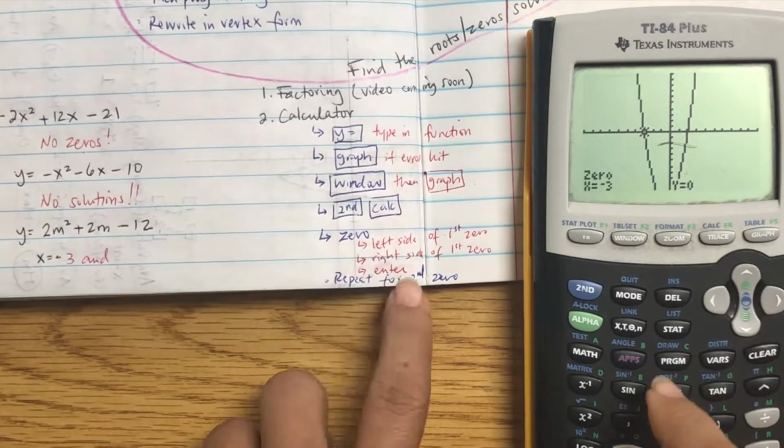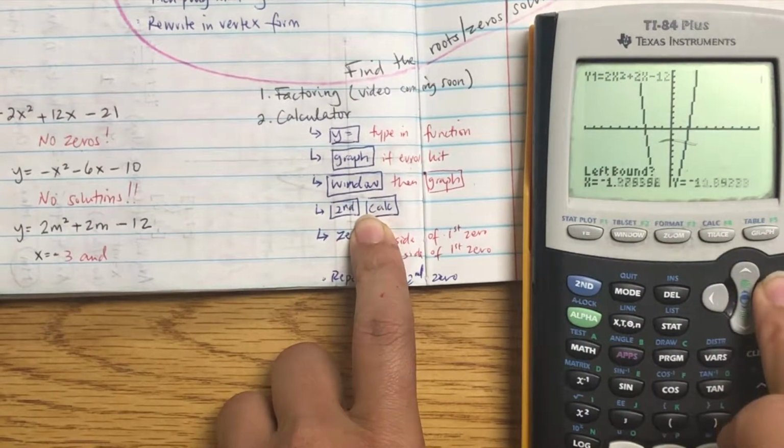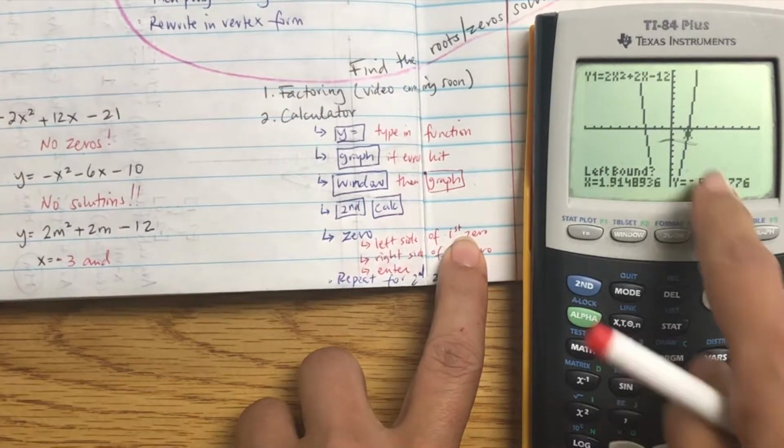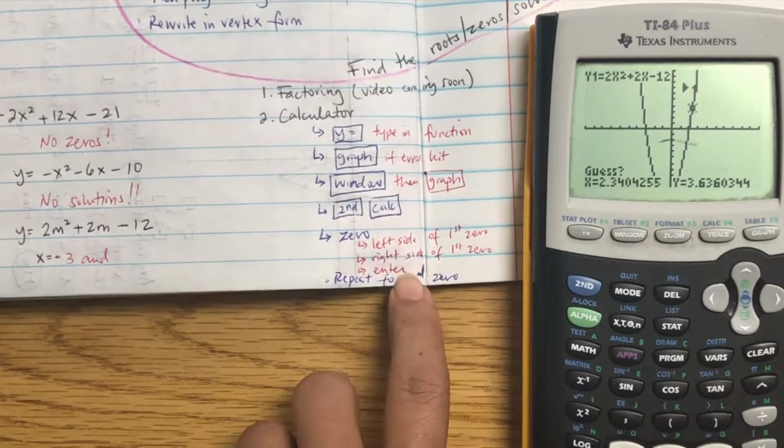Then I'm going to do that same thing, but to the one on the right hand side. So I'm going to take my arrow. So second calculate, 0. Drag my arrow all the way to that side. Left hand side, press enter. Drag it to the right hand side, press enter.